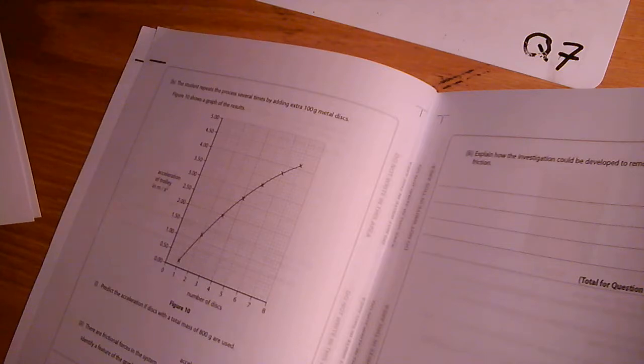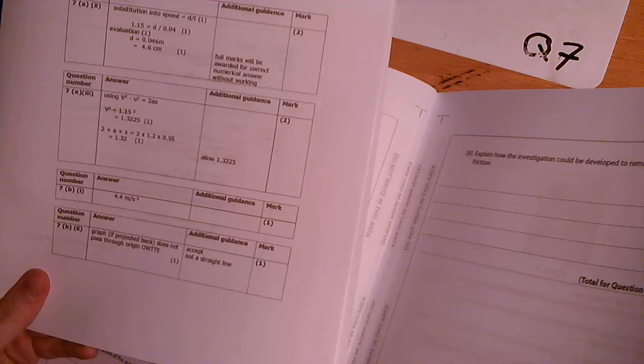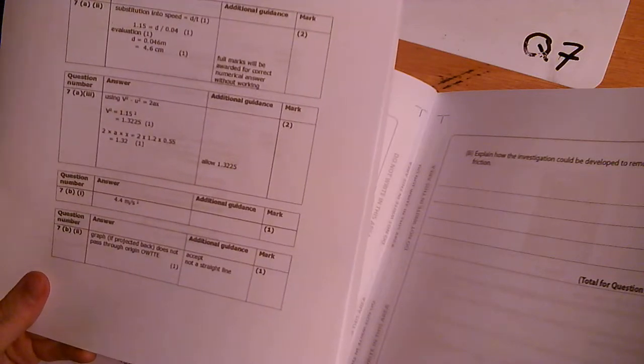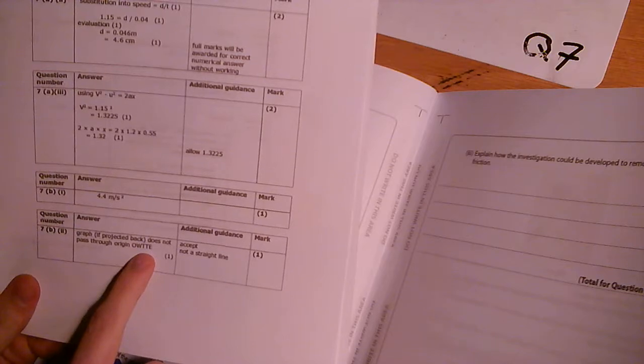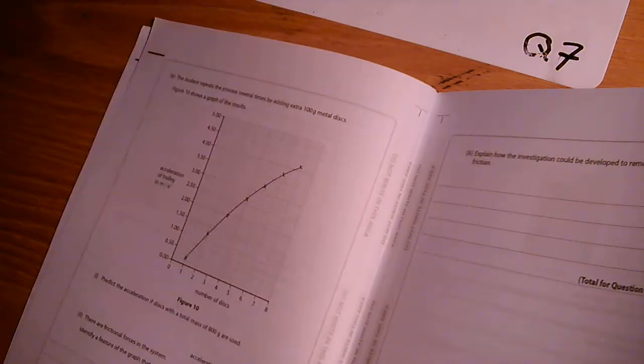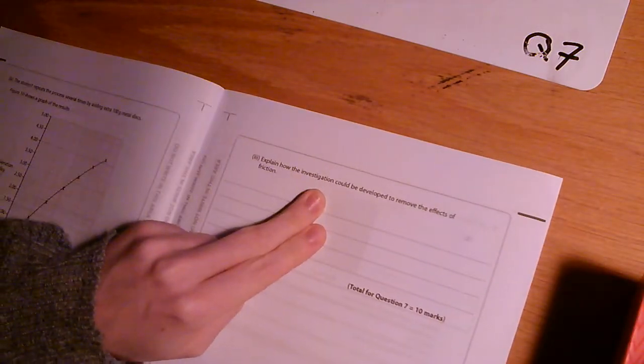So you could describe that, and the mark scheme says if you project the graph back, it doesn't pass through the origin. OWTTE, all words to that effect, is what that means. We would accept not a straight line. And finally, explain how the investigation could be developed to remove the effects of friction.